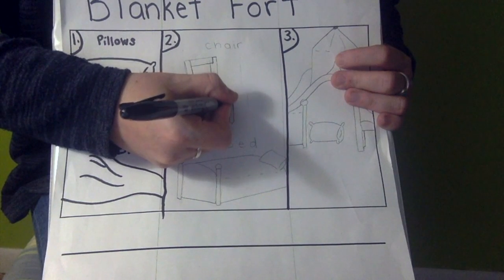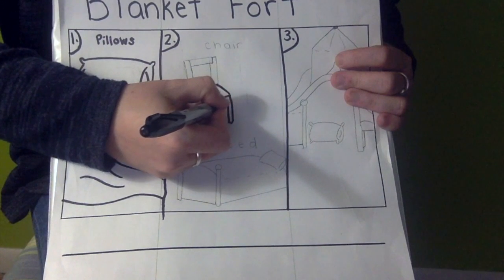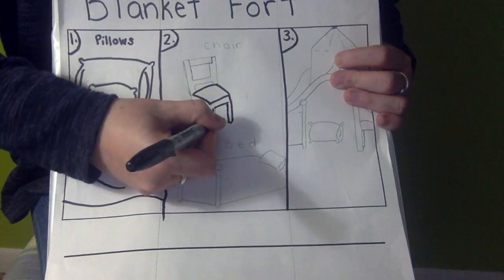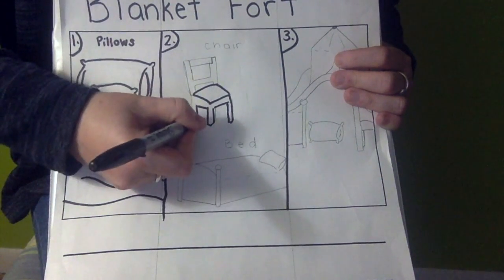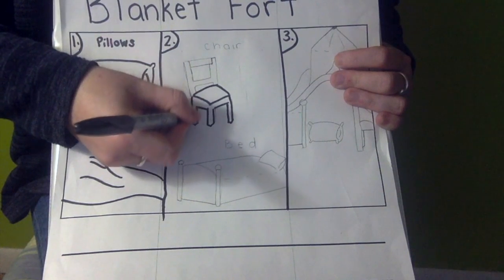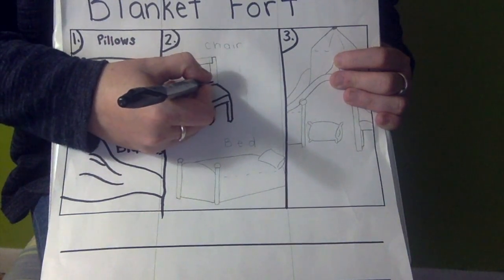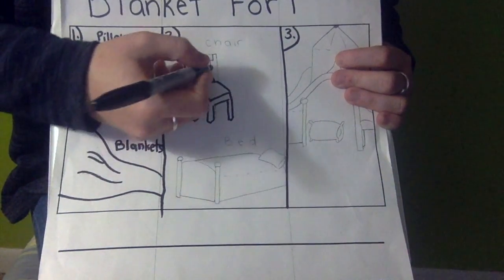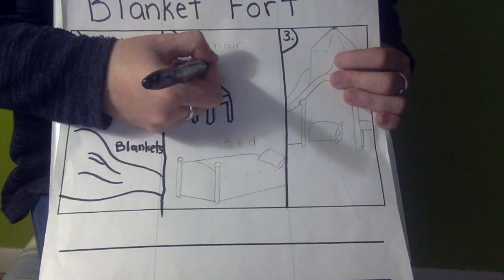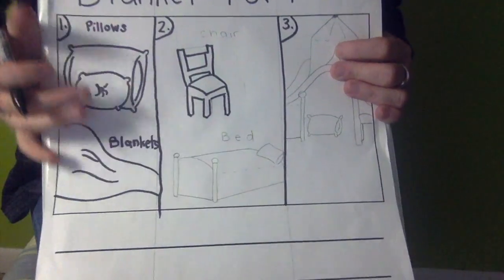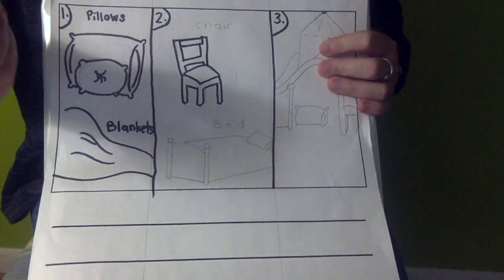Thinking about those curvy lines and straight lines when we draw. Okay, I used a chair.